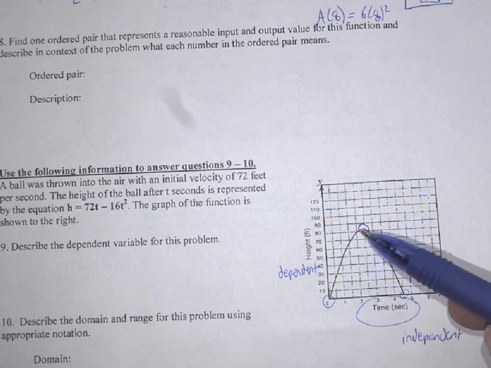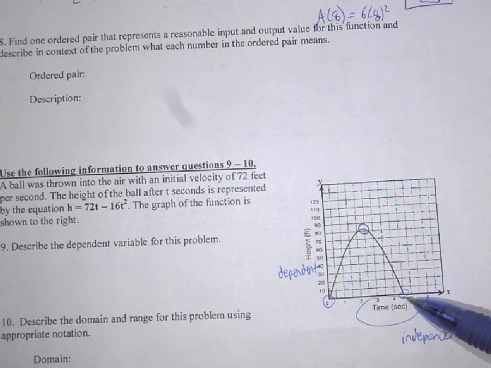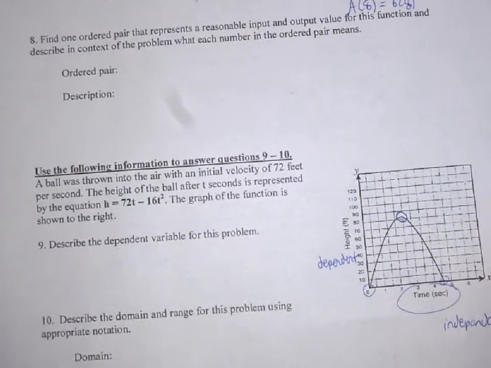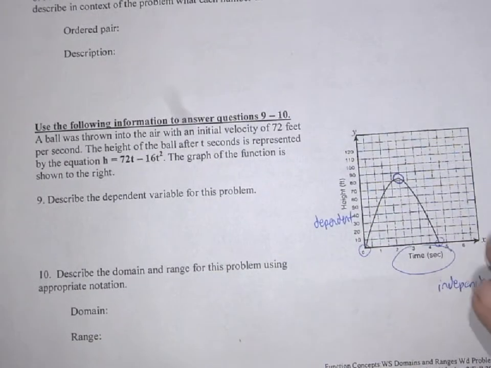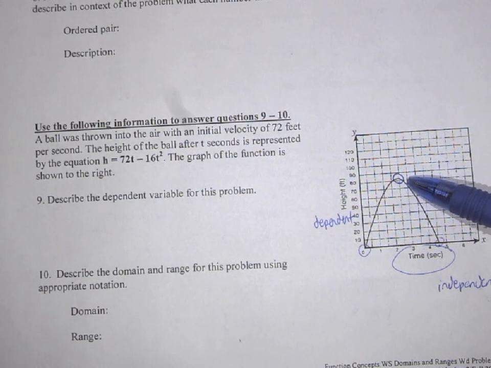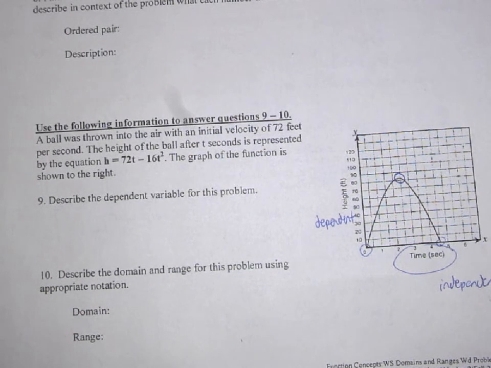This ball is going to go up, reach its highest point here, and come down. Now think about time and height for a second. Okay, what's the lowest height you're going to have? 0. What's the highest height you're going to have? It's going to be this one. Okay, what's the lowest time you're going to have? 0. What's the highest time? 4.5. Do the in-betweens make sense? Does it make sense to have 3.5 seconds? Yeah. Does it make sense to have 70.1 feet? Yeah. So this is going to be continuous.